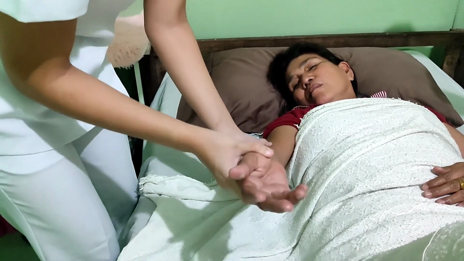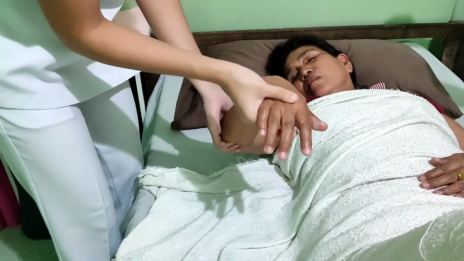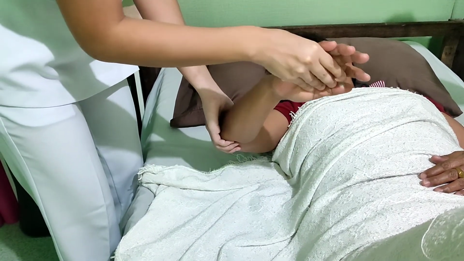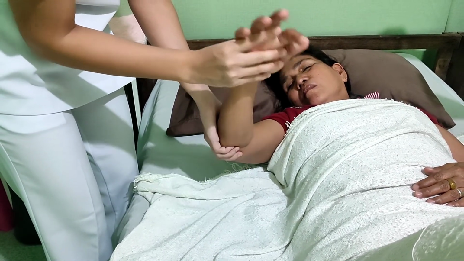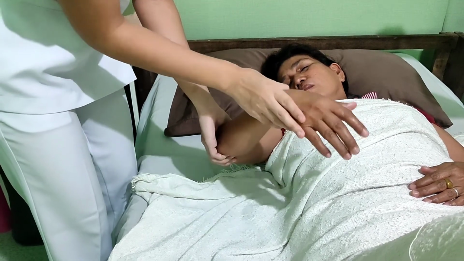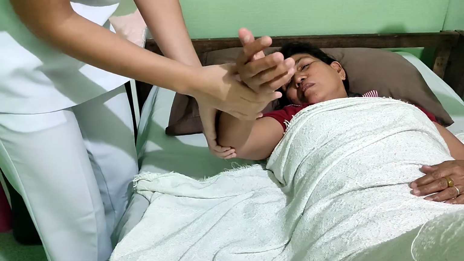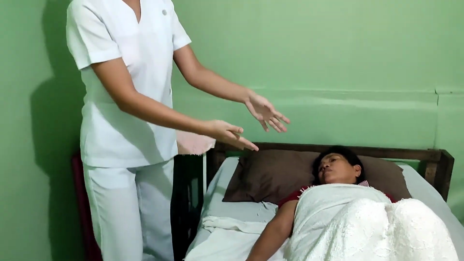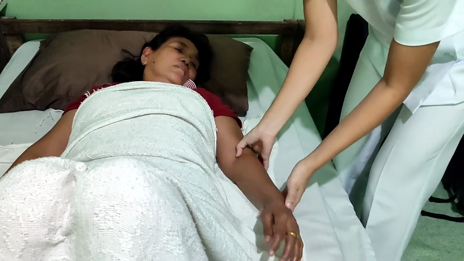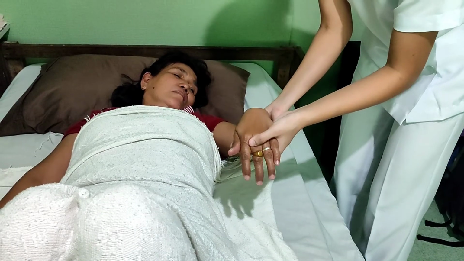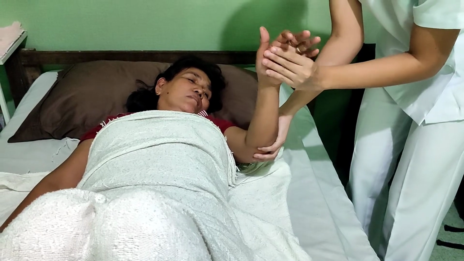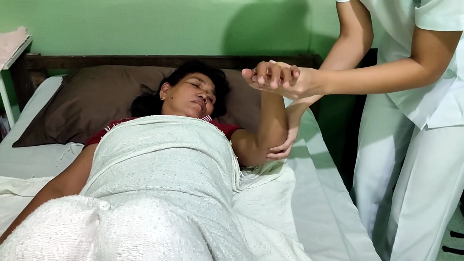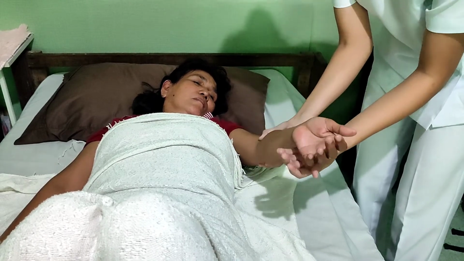Okay, so again, flexion, extension, radial deviation, ulnar deviation, circumduction, pronation, and then the last one is supination. And then next is do it again on the other side. So again, flexion, extension, radial deviation, ulnar deviation, circumduction, pronation, and supination.